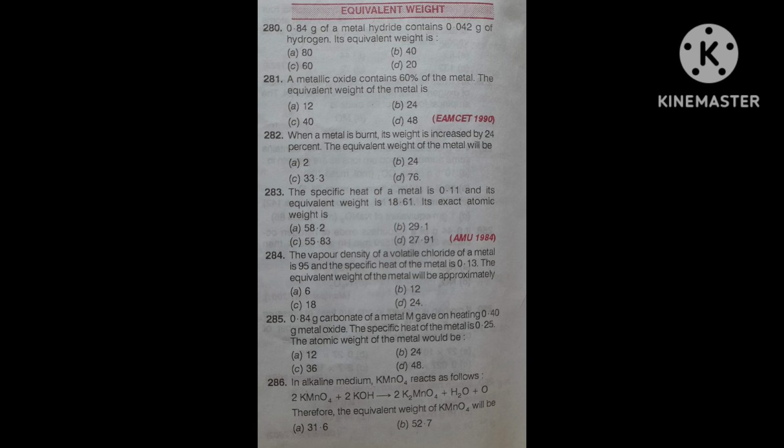First, in calculating the valency, you get 3, because valency is equal to atomic weight divided by equivalent weight, that is 58.1 divided by 18.61. You will get approximately 3. Correct? Valency 3 you got. Now the exact atomic weight, same formula: valency into approximate atomic weight.